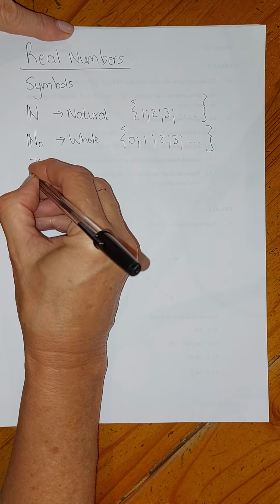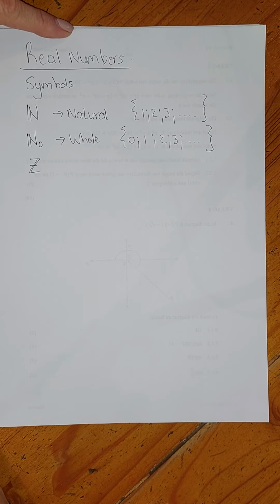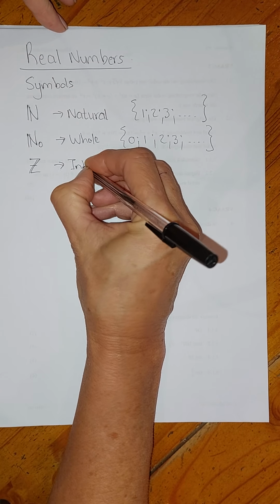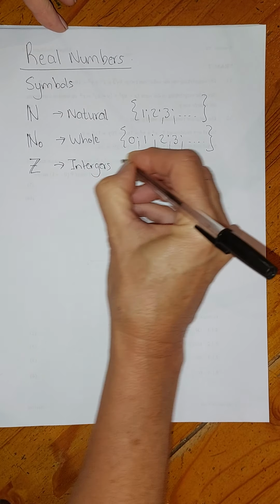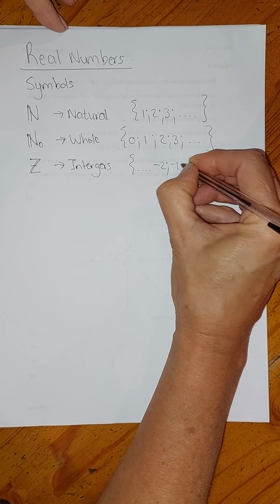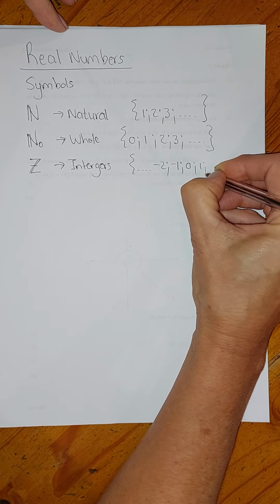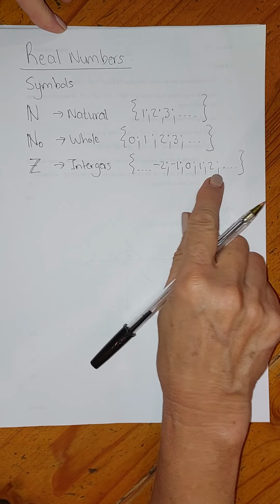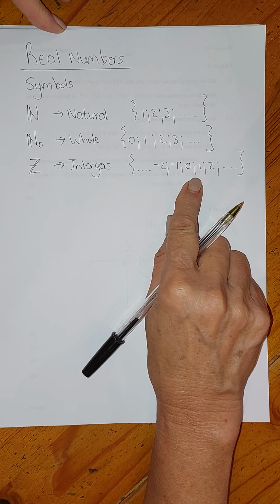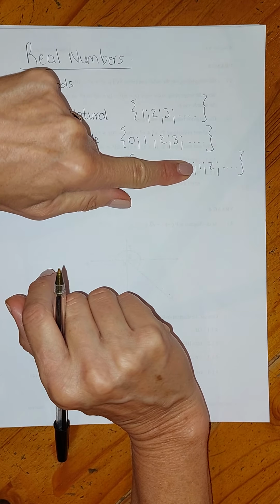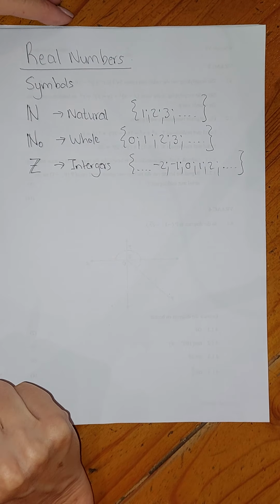Then we have our integers, normally indicated by the letter Z. The integers now include the negative numbers: -2, -1, 0, 1, 2, and so on. So these are called our integers. You can see that the integers include the whole numbers and also the natural numbers.